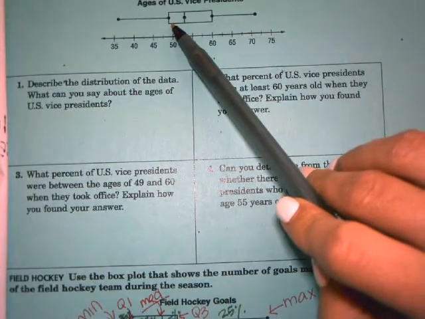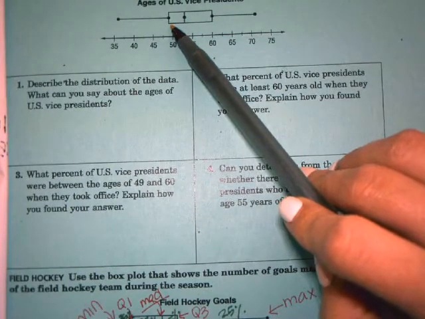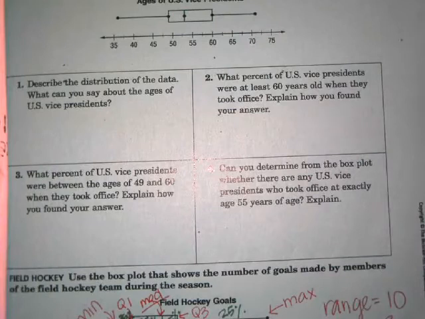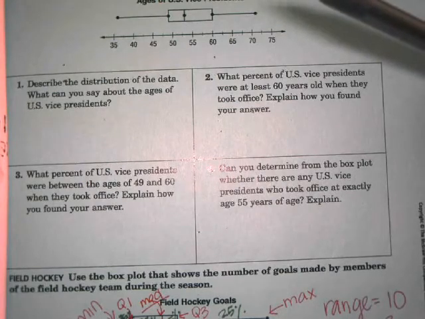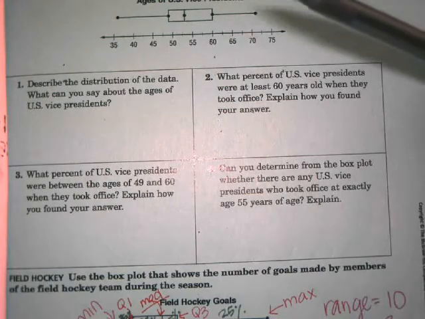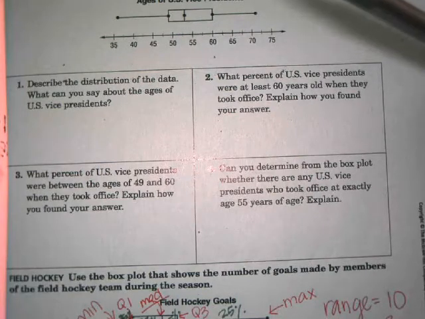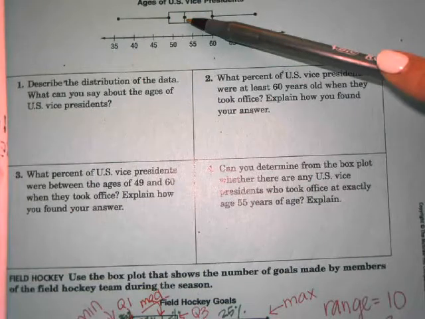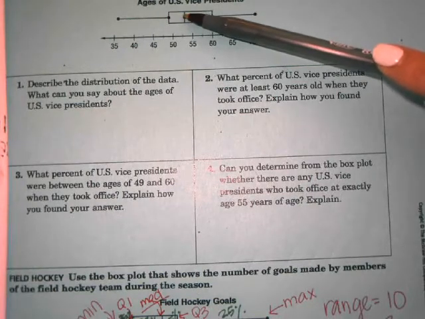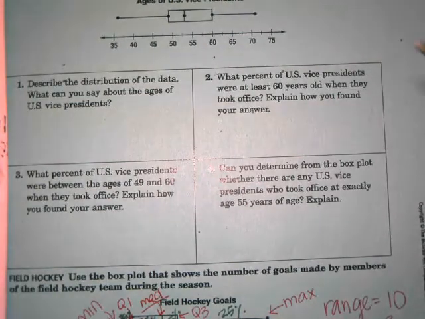36 to 48, 25% of U.S. vice presidents. Yes. The average age for the U.S. Vice President is 52. I cannot say that. About 52. Cannot say that. Does this graph tell you average? Median. It tells you median. So how could you reword that, Gavin, to make it correct? Median age for president is about 52. That would be perfect. So change the word average to median because we can't figure out the average, but we can figure out the median.